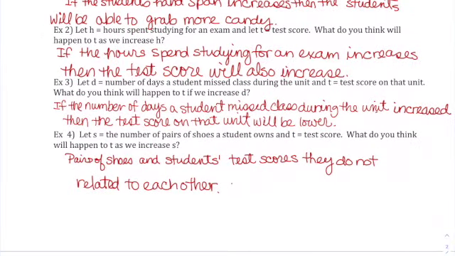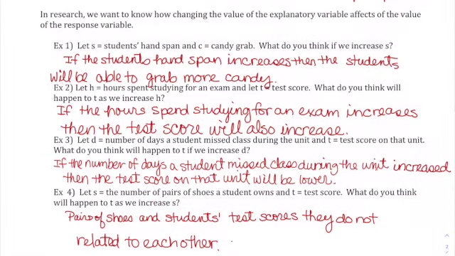If you understand they don't have any kind of relationship, there's actually nothing you can say. So please just make sure that you write down they are not related to each other. So those are the 4 examples of explanatory variable, and explanatory variable affects the response variable.